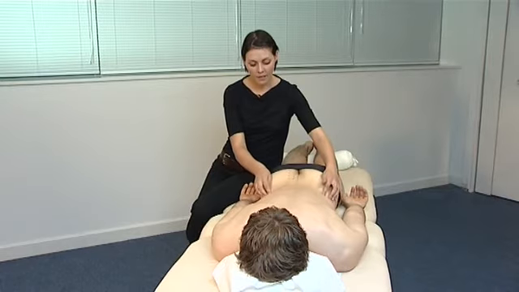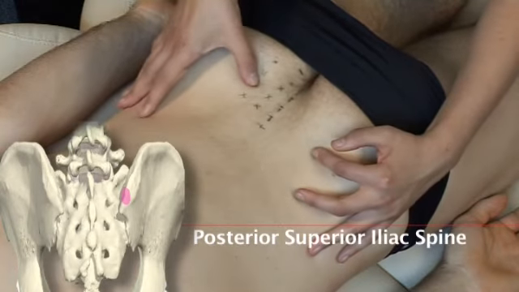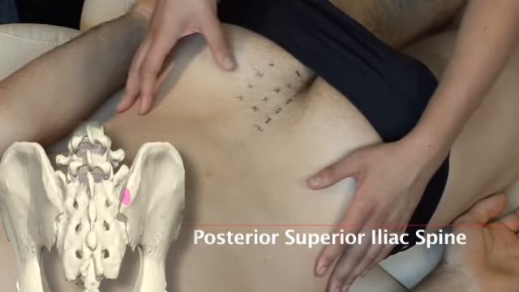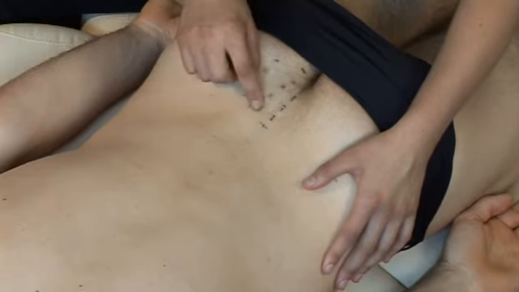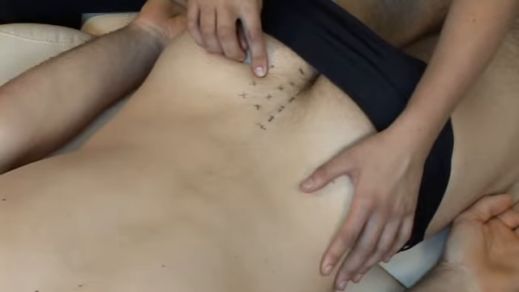If you palpate around the iliac crest until you fall into a depression inferior to the PSIS. Bladder 29 is level with the third sacral foramen, 1.5 cm lateral to the posterior midline.